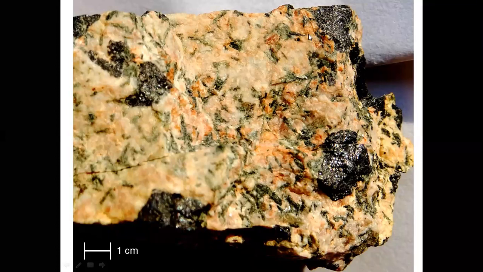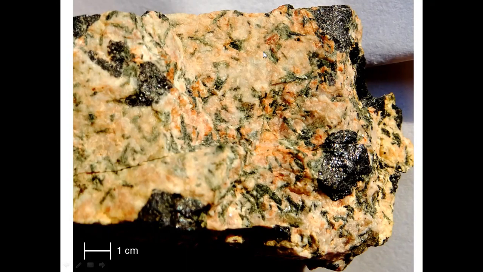So one giveaway for the identification is this: if you happen to have the needle variety and the thin blades, there's a thin blade there, then that's quite a giveaway for the amphiboles.